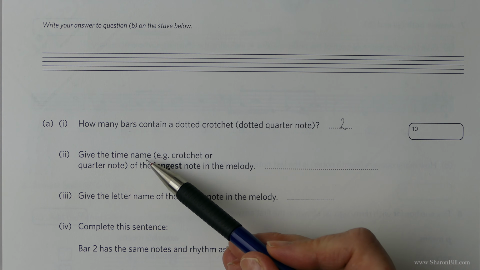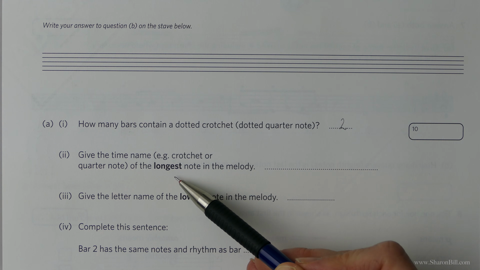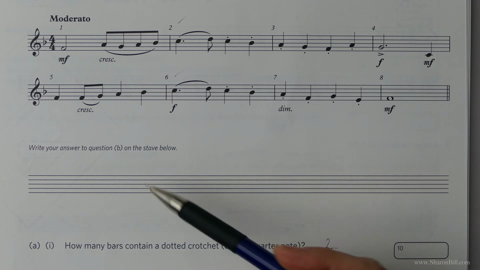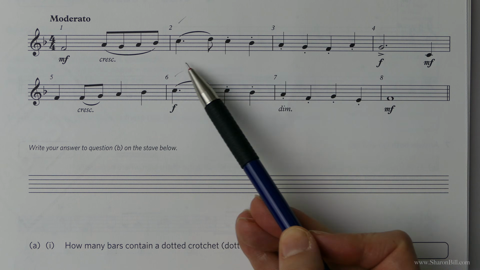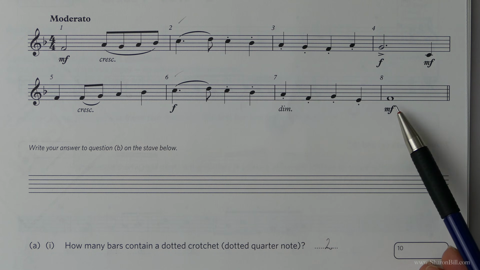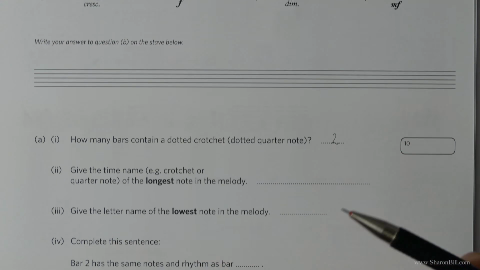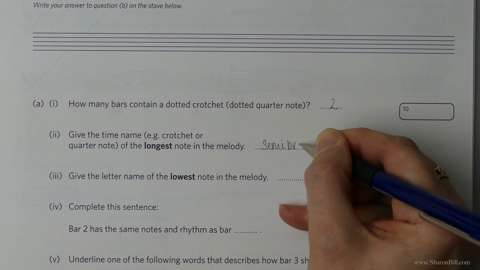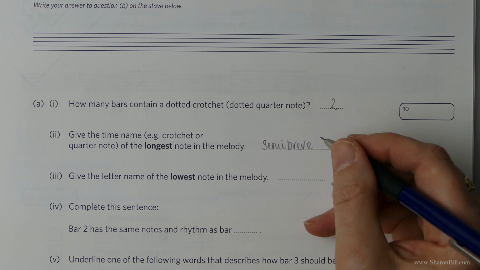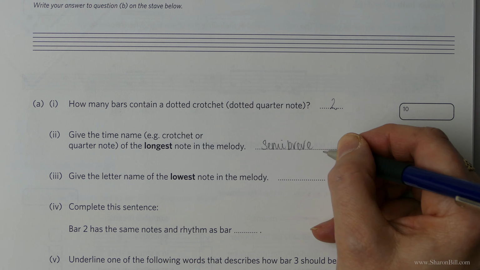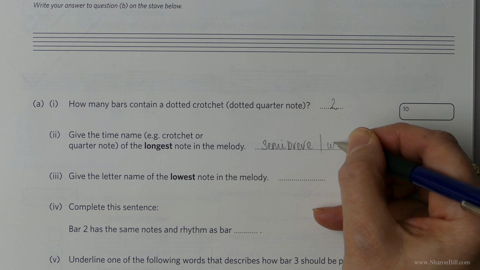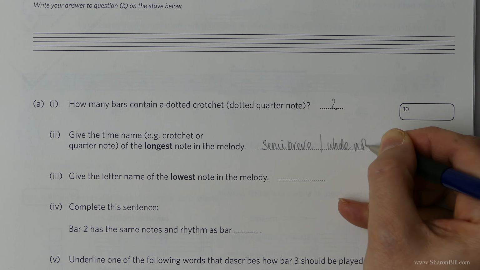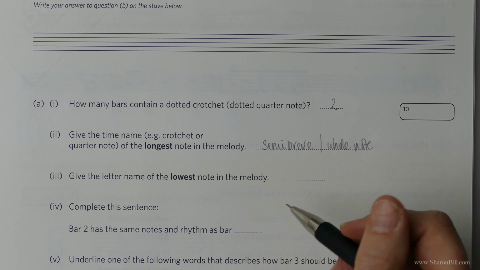So now we need to give the time name of the longest note in the melody. So we have a 2-beat note, we have a 3-beat note, but right at the very end we have a 4-beat note. That's the longest, and so you would call that a semi-breve, or if you use the alternative names, you could call that a whole note. Either one of those answers will suffice for top marks.